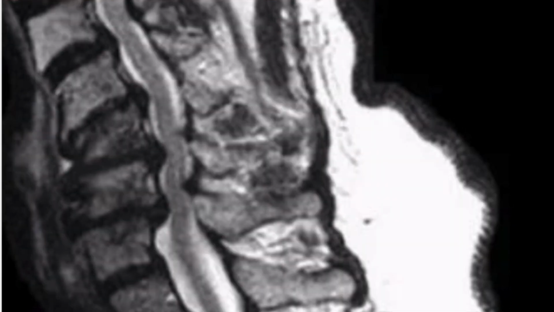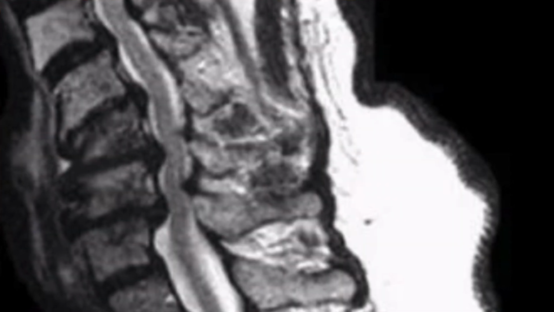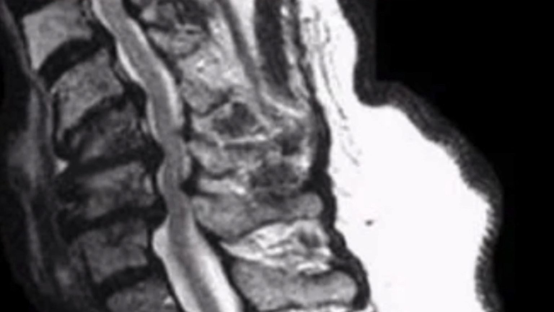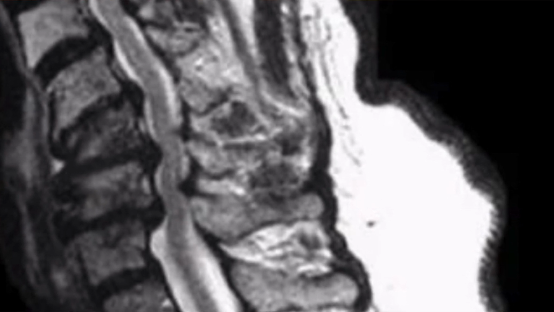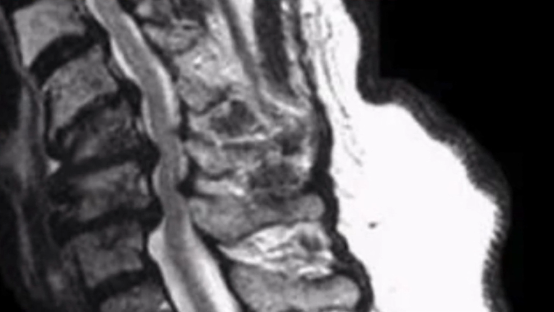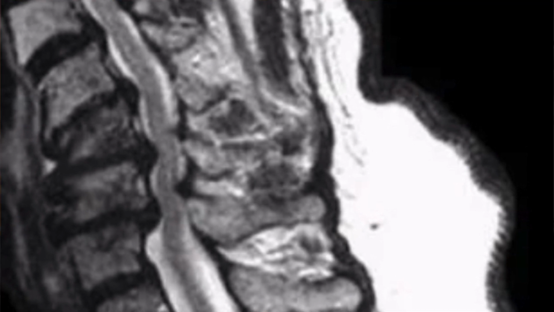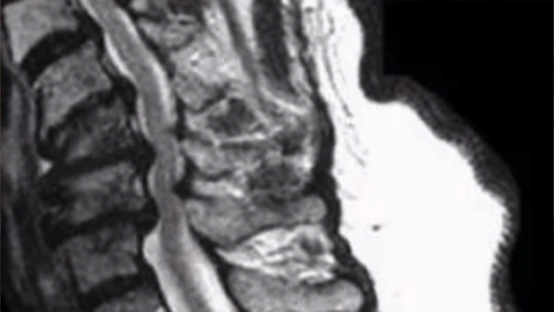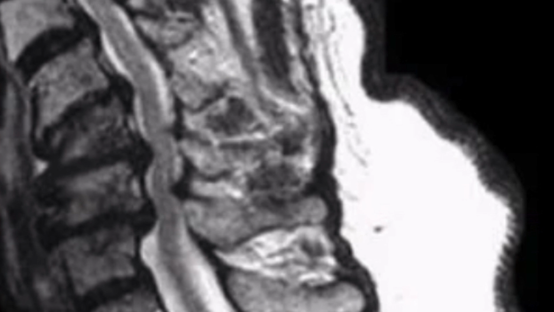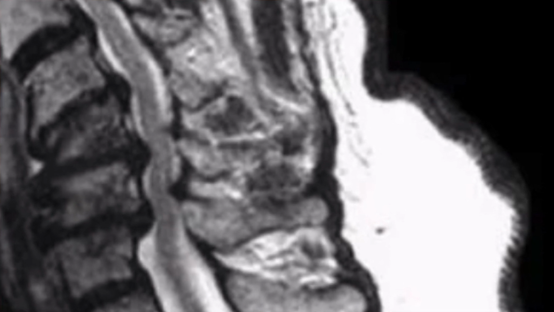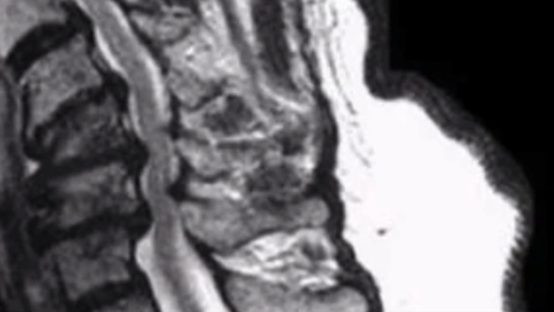Here's a case that you can see on this MRI where the cerebral spinal fluid is not getting to the outside of the spinal cord, and you can see how it's very narrowed. This gentleman came in, he was referred to a neurosurgeon. He was losing feeling in his hands, losing grip, as well as having a lot of pain in his arms.